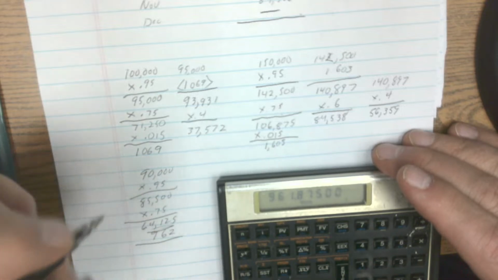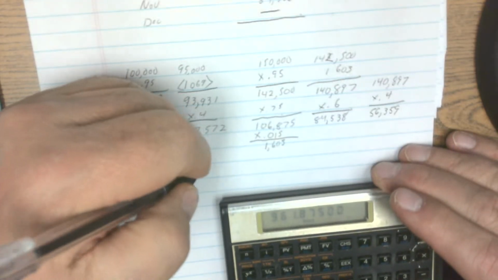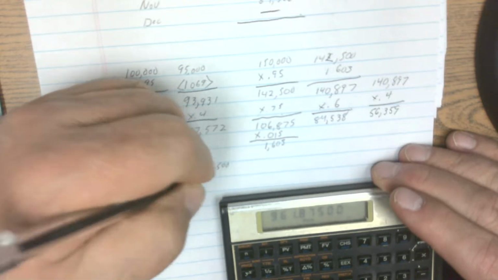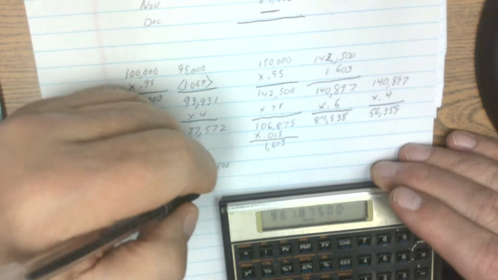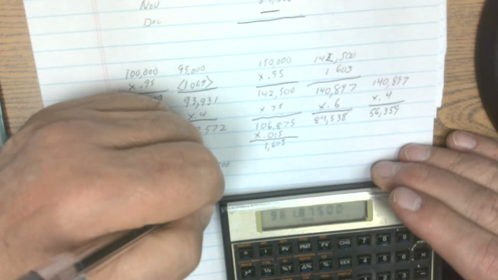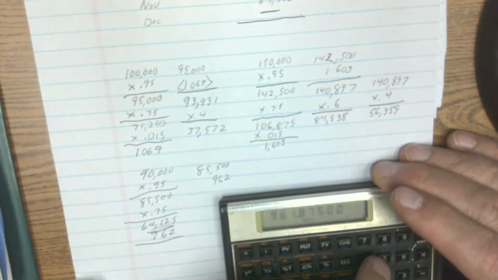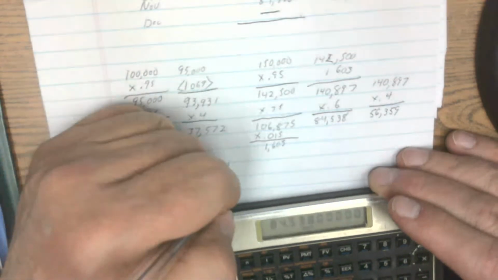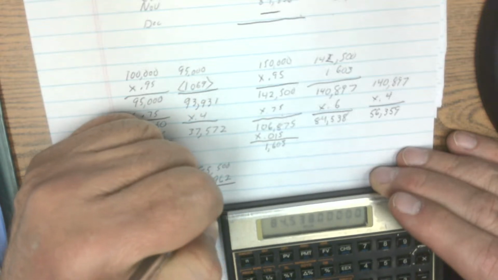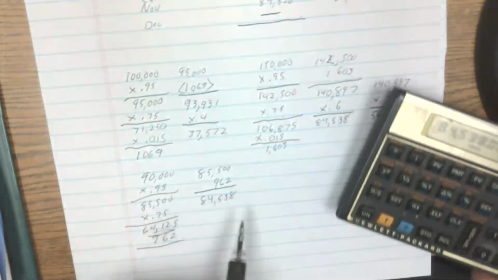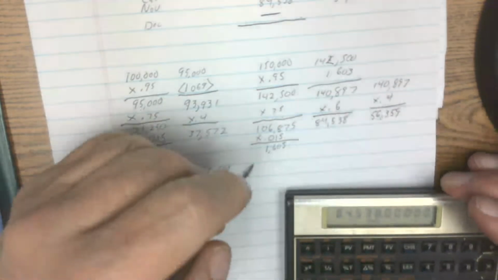So we come back up here to the 85,500 that is collectible. Subtract off the 962. It's going to be 84,538, the total we collect out of that 90,000.